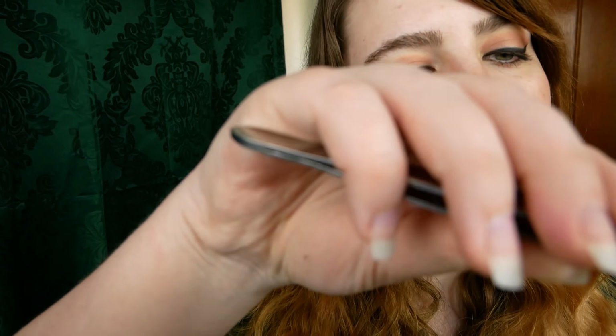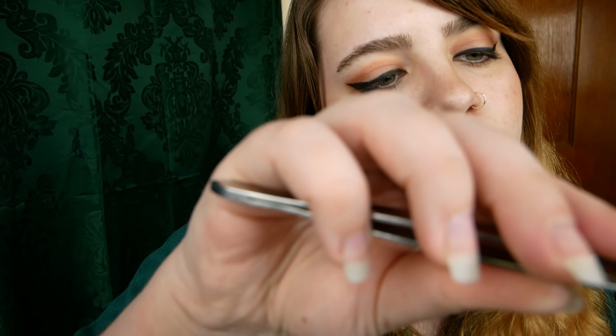On some seeds, shall we? Let's start here. These are going to be a little tricky. This one. Good.